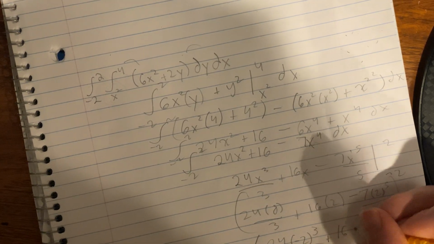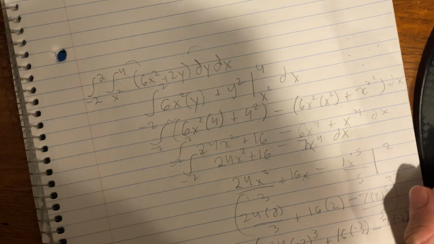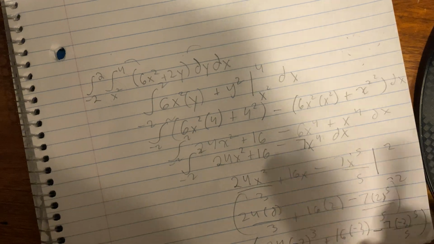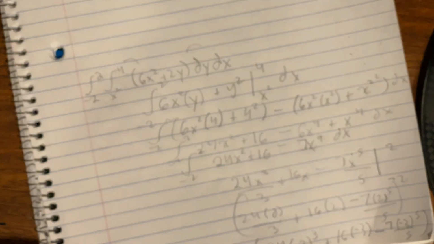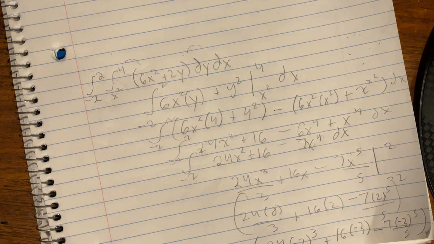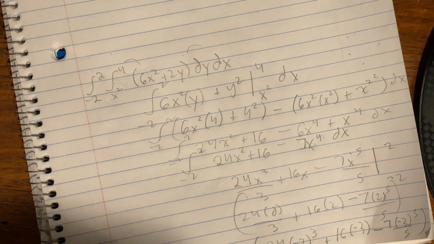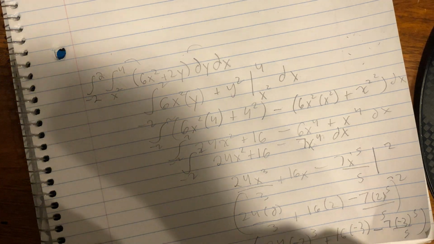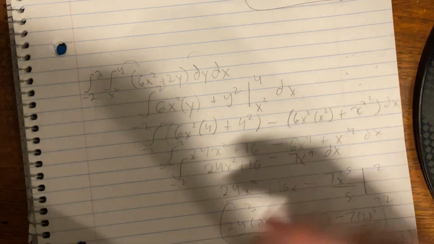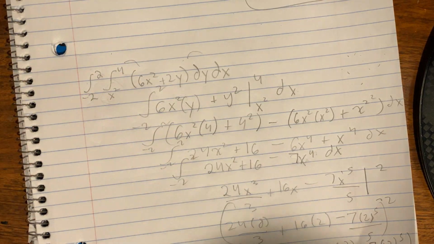Plus 16 times negative 3 minus 7 times negative 3 to the 5th over 5. Okay, so now that we've gotten here, I think it's a good place to basically stop, because at this point it's just simplifying an integral, and I think that is a waste of time. I would rather go ahead, now that we have looked at this across the board, and add one other thing, and it is a simple idea of integration.